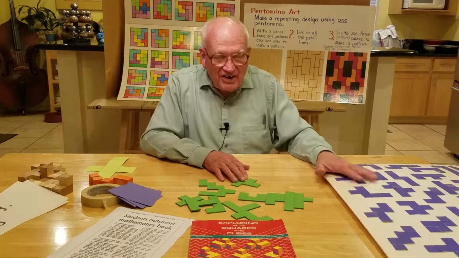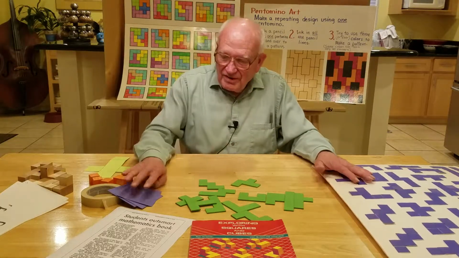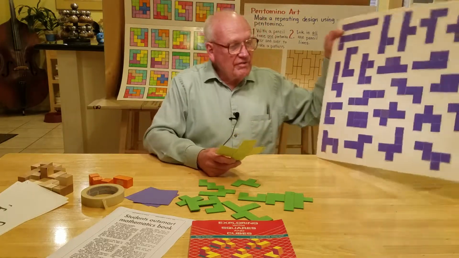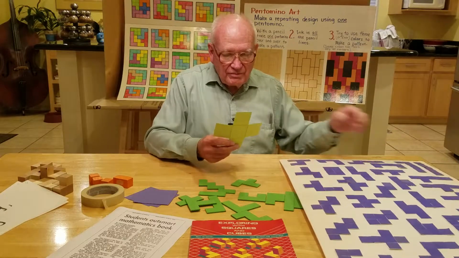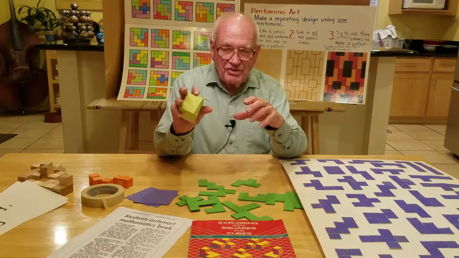Now, if you take this course, do not tell your children how many ways to look for. Let them discover it on their own. It's very important. So then I asked them, how many of these could you fold up to make perfect cubes? So this cross is one way to make a perfect cube.